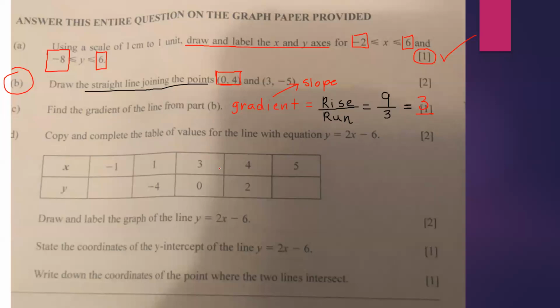Yeah, let's do D. It says complete the table of values for the line with the equation y is equal to 2x minus 6. So the idea here is that we have to use this formula. We're trying to figure out this missing one and this missing one.